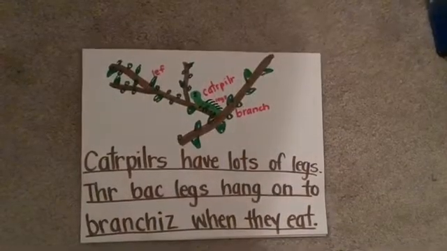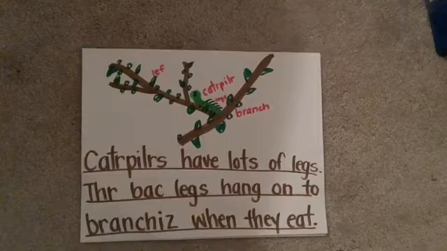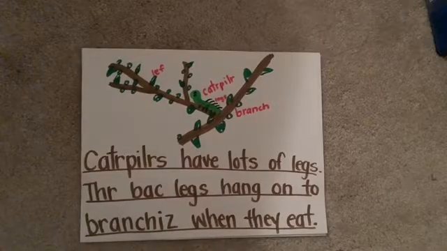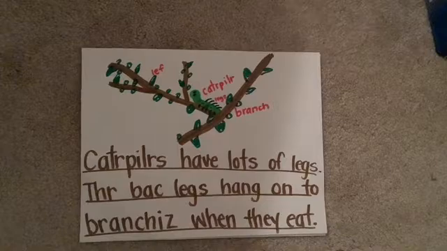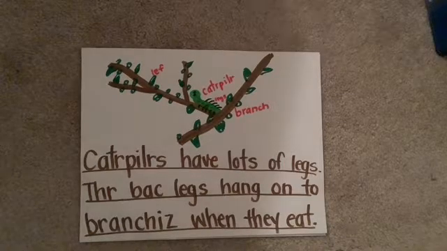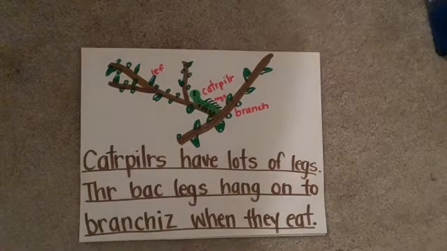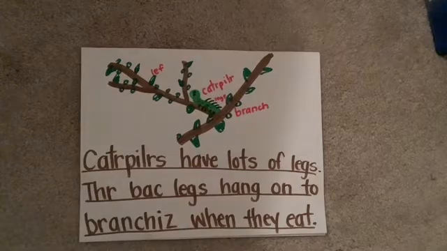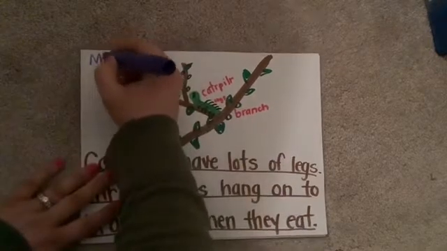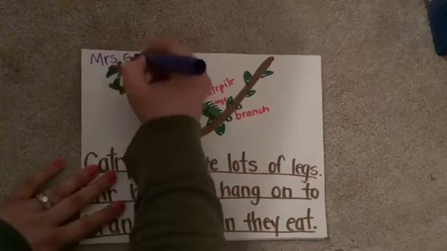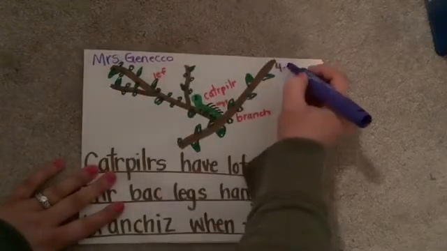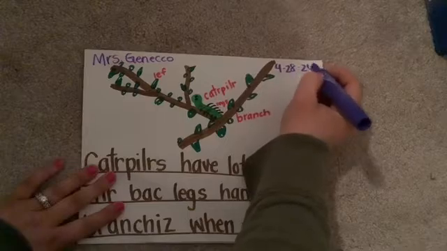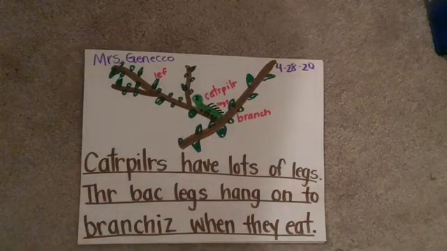Remember, your writing prompt today is about an adaptation that an insect has that allows them to thrive where they live. I decided today to write about caterpillars, and you know what? I just noticed that I totally forgot to write those 2 very important things at the top of my paper. We still always want to start with our name and the date because it's a good habit to be in.